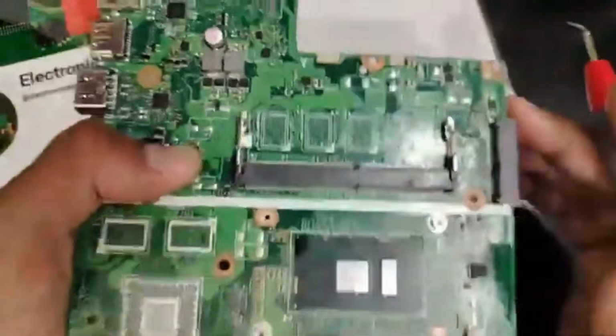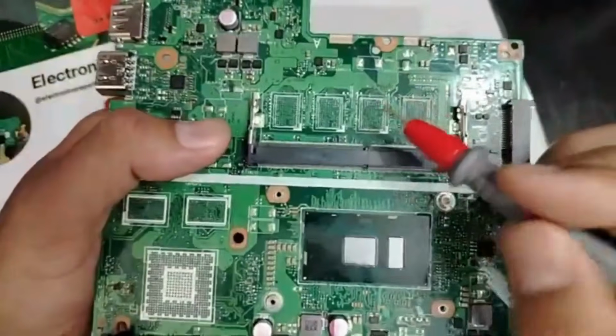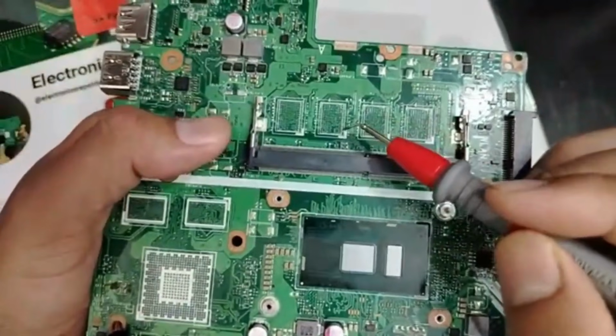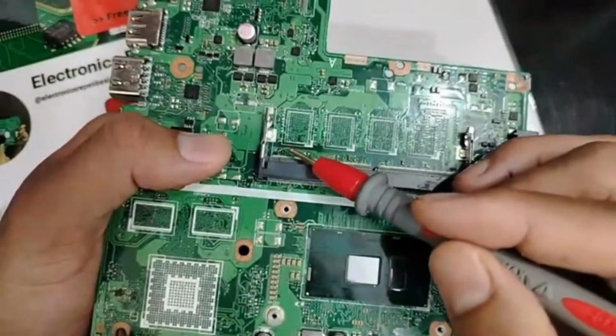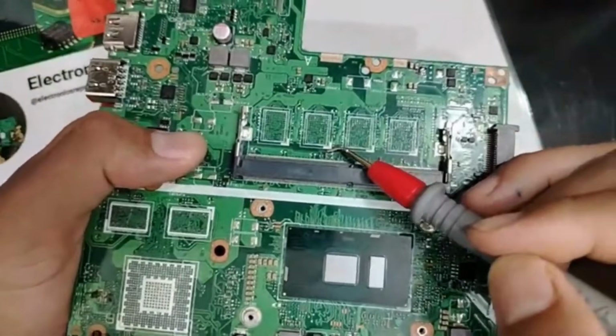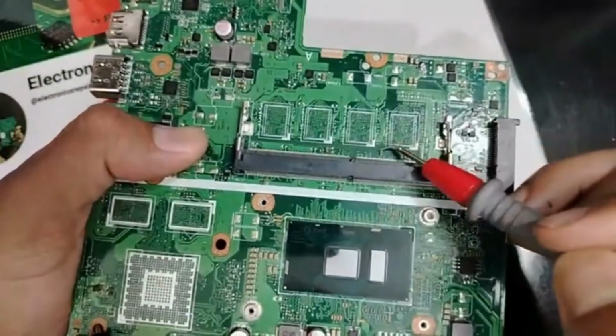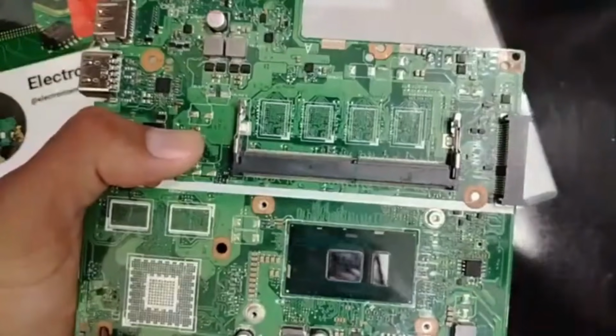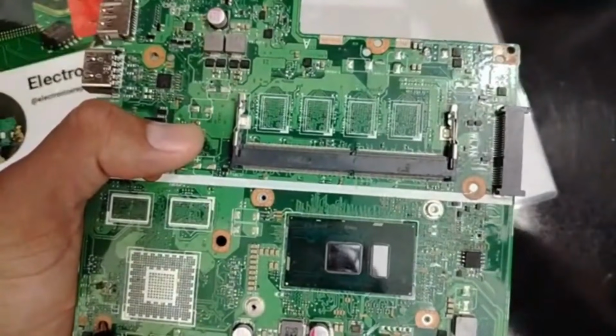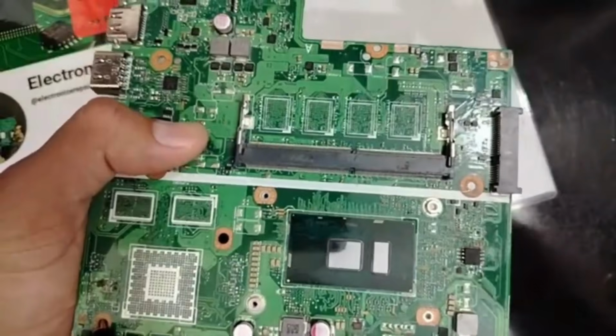So just I show you the difficulty of the short and how to fix it easily. Do you see, my friend? You find all cell capacitors in the RAM are shorted. Here, my friends, pay attention now.